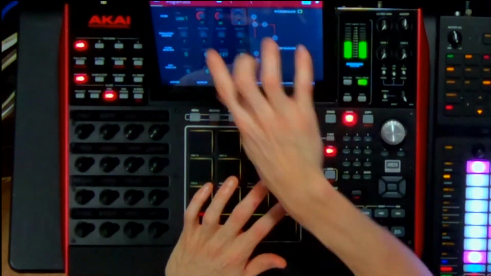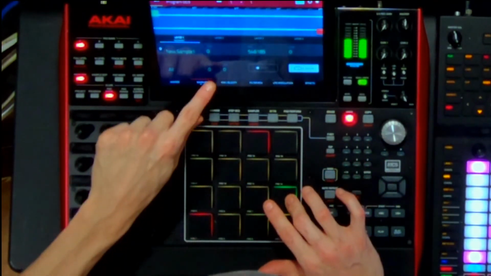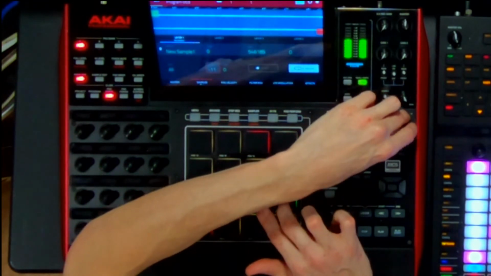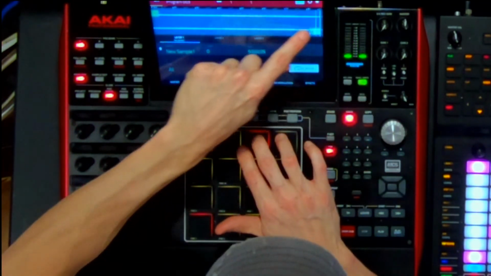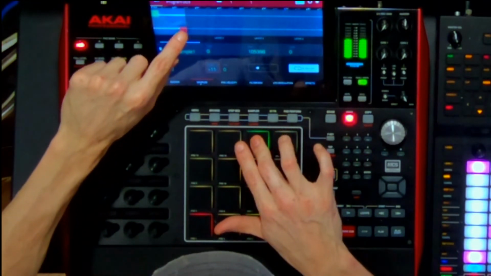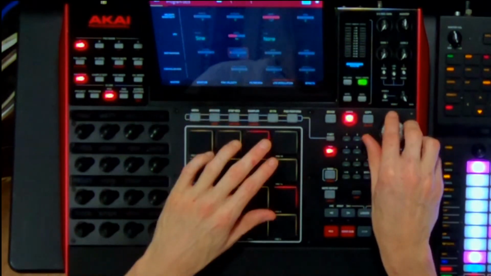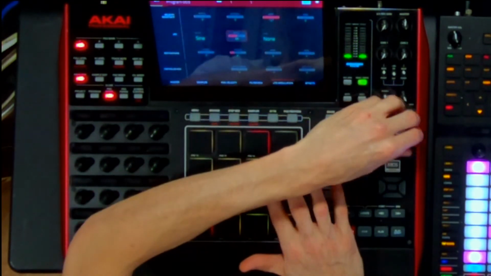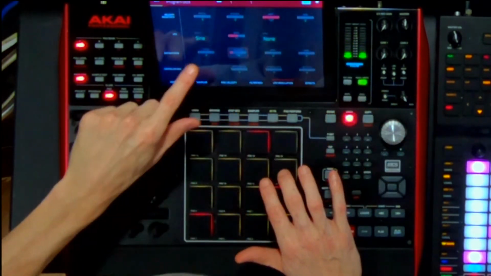I know it sounds kind of crazy, but give it a minute. Okay, now I'm going to put a little bit of filter movement. Now let's put a little pitch movement.